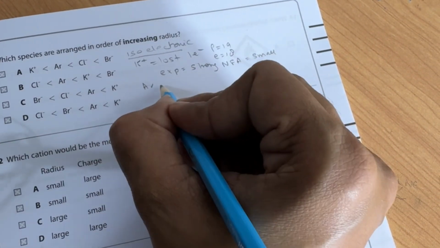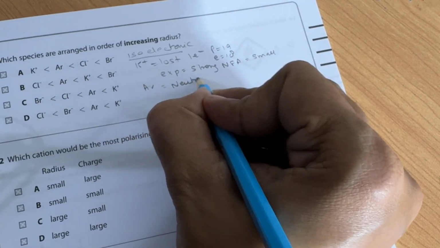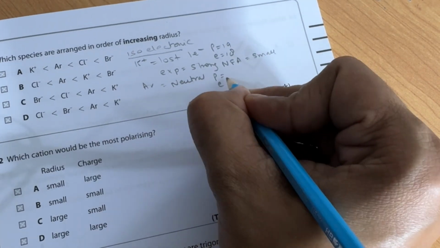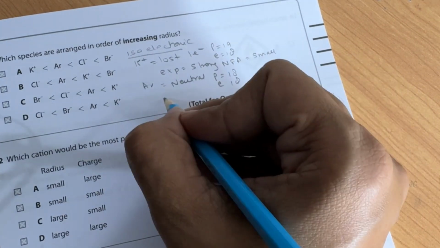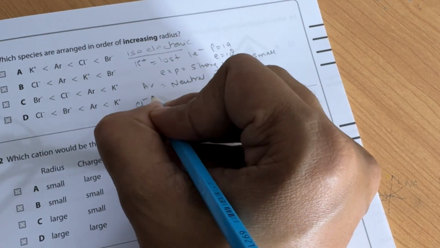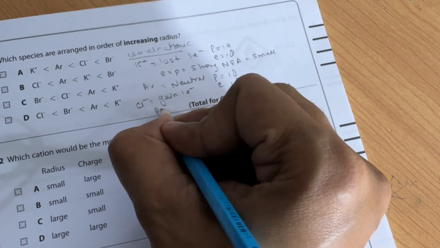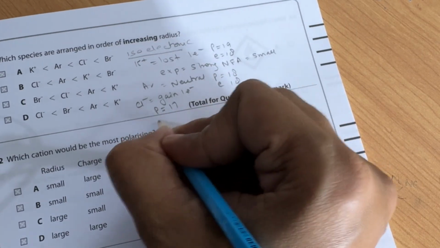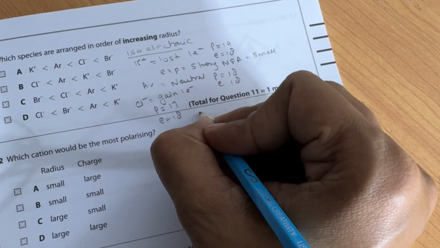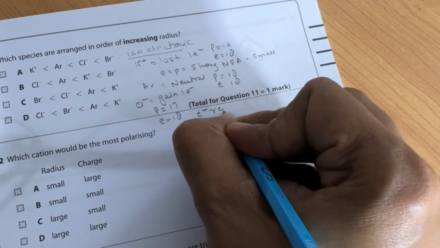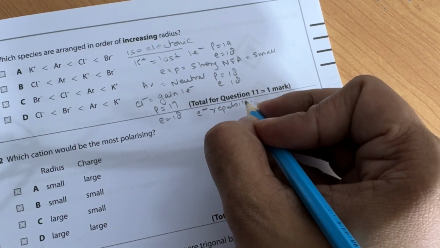Let's have a look at argon. Argon, a noble gas, is going to be neutral, it won't be losing or gaining, so the numbers of protons and electrons will be the same. There won't be any effect on the size. Chloride ion is going to gain one electron. Chloride has 17 protons and 18 electrons, so it is going to experience electron-electron repulsion. Size will be large.